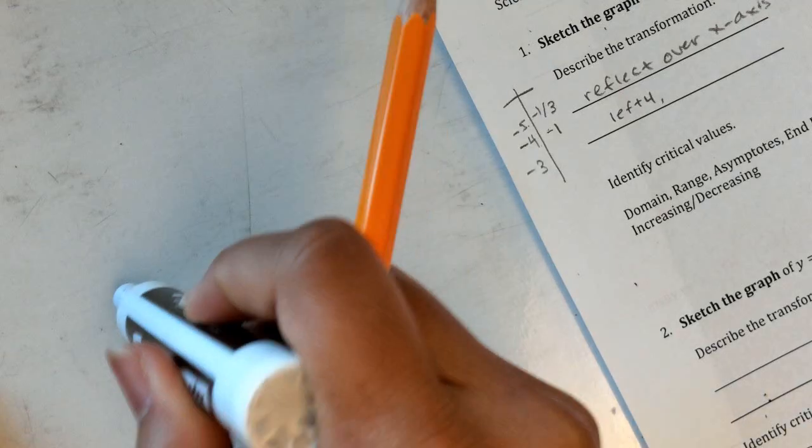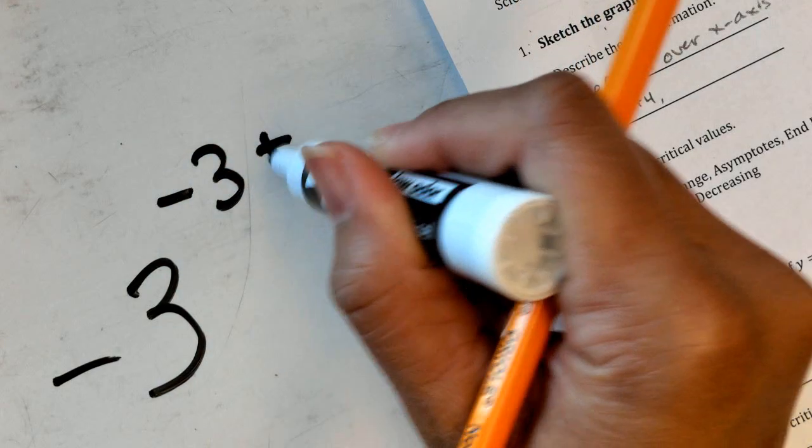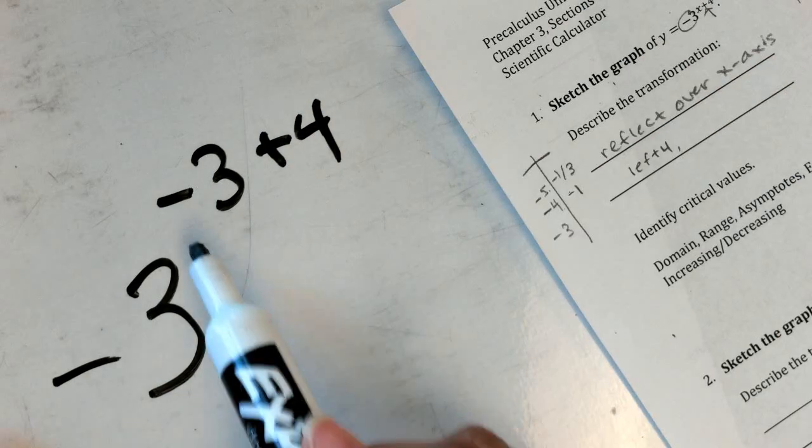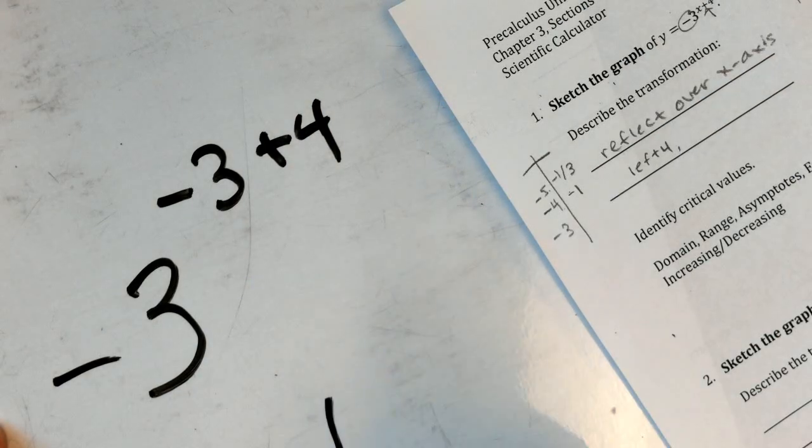So I have negative 3 to the power of negative 3 plus 4. Negative 3 plus 4 is 1. 3 to the power of 1 is just 3, but you still have that negative there.